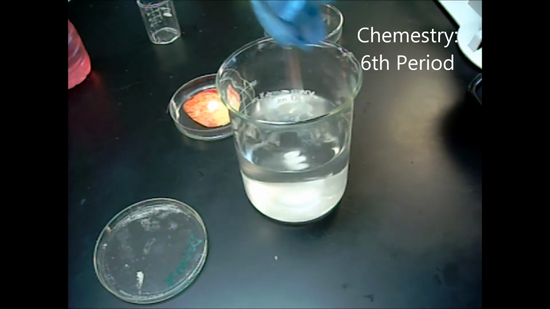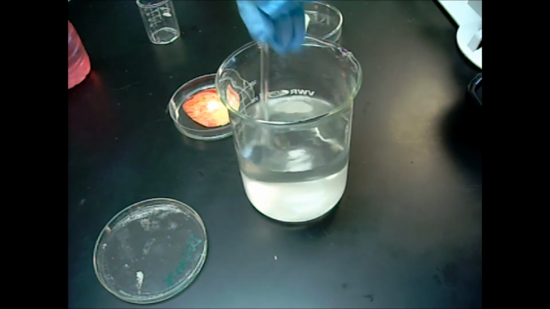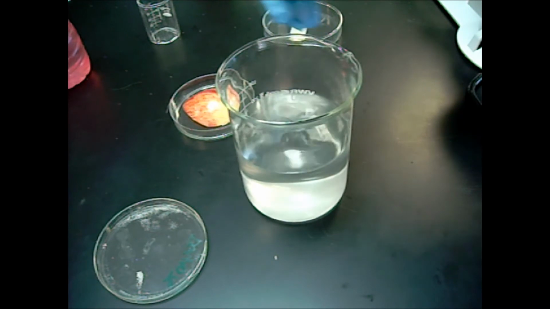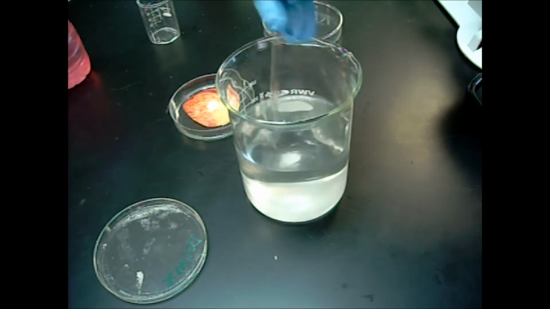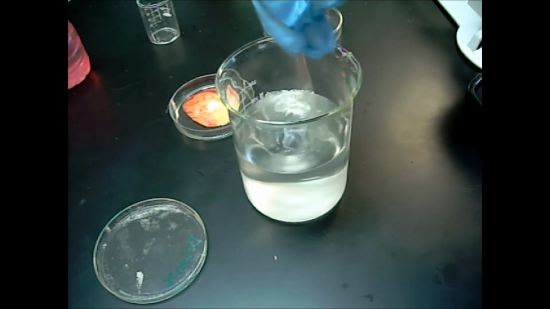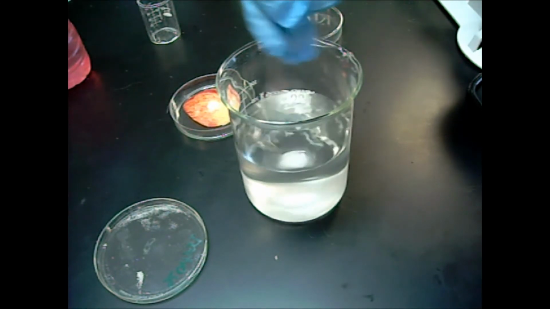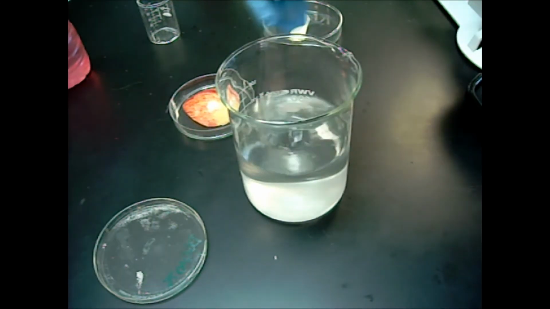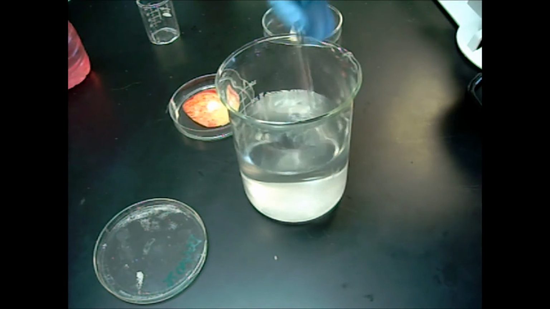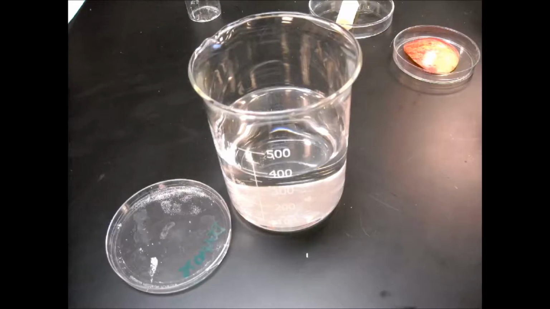The goal of this experiment is to simulate the actions of the stomach so we can better understand digestion. In order to do this, we have simulated stomach acid by using hydrochloric acid among other ingredients. The stomach solution that we use for this experiment is comprised of 400 milliliters of hydrochloric acid, which is 0.2 molar, 5 grams of sodium chloride, and 5 grams of potassium chloride.